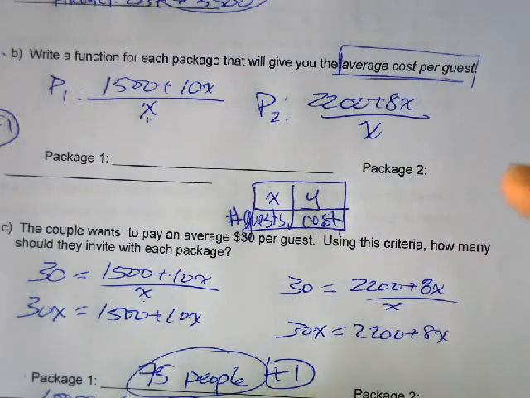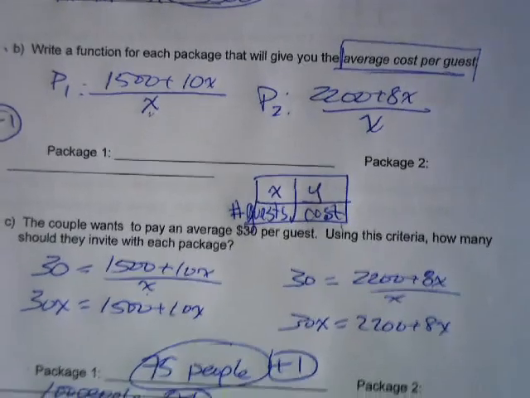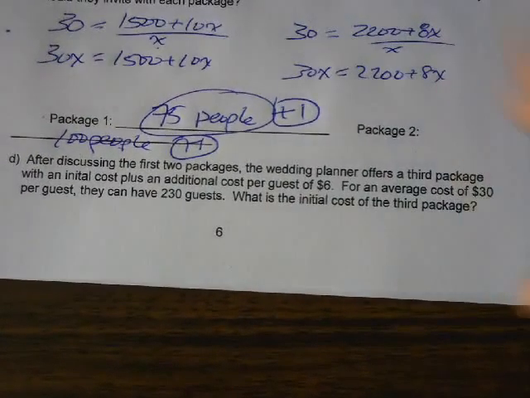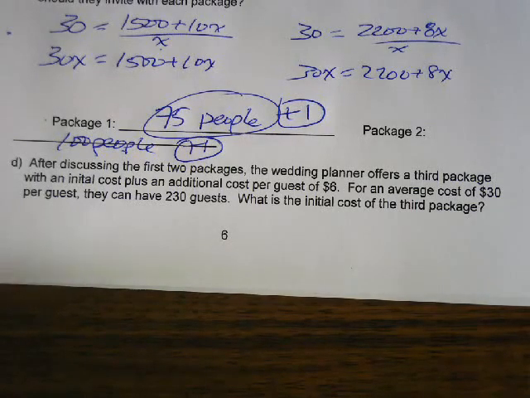Alright guys, last one here, and then we'll move on to the free response. It says that after discussing the first 2 packages, the wedding planner offers a third package. Happens all the time. You as a customer, you like a lot in column A, you like a lot in column B, but you're not in love with either of them, so they got to come up with a new package.